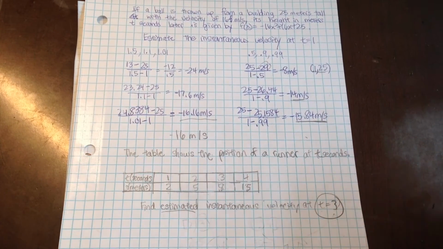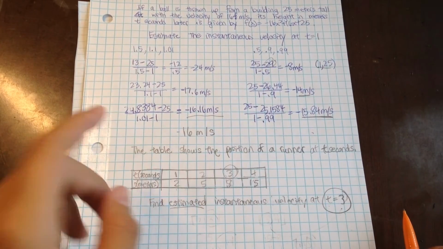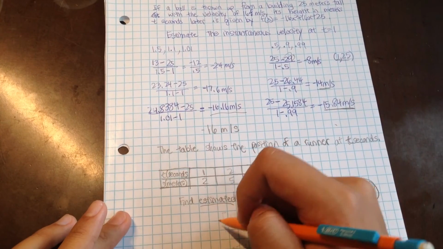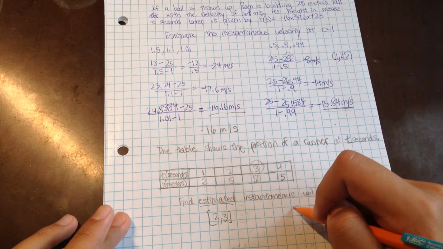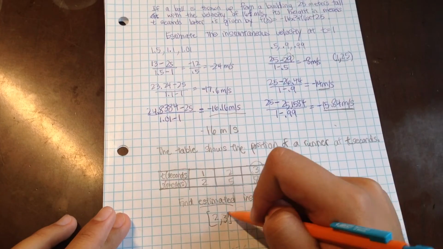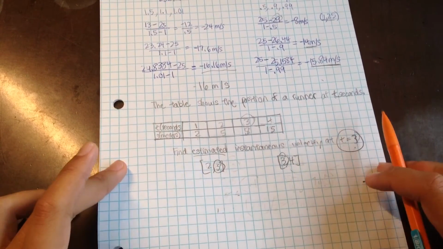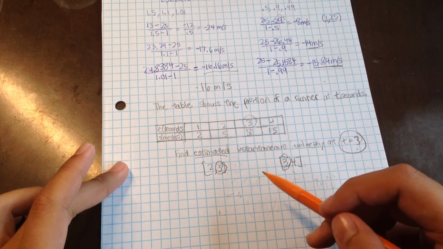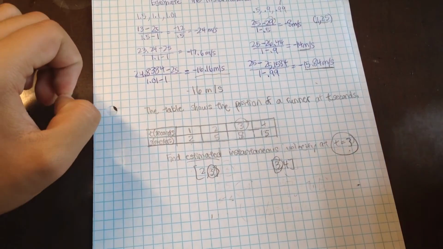Since we're looking at t equals 3 seconds, we're going to be focusing on the intervals or the average velocities for it. So I would be choosing the average velocity of t equals 2 to 3 and 3 to 4. We want the middle number to be 3. So then after we calculate the average velocity for these two intervals, we can then calculate the average of these average velocities to estimate the instantaneous velocity at t equals 3.